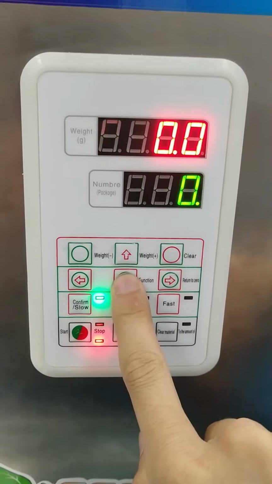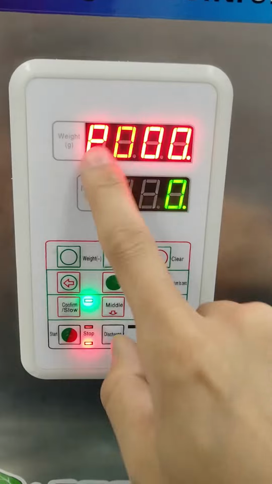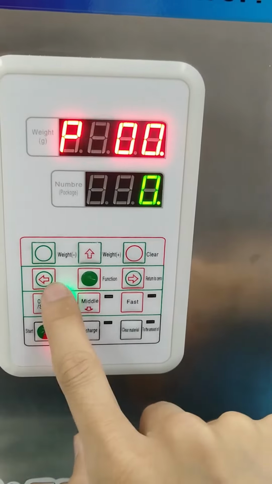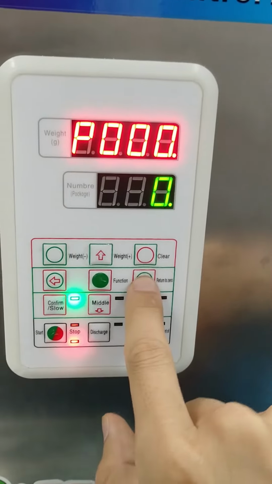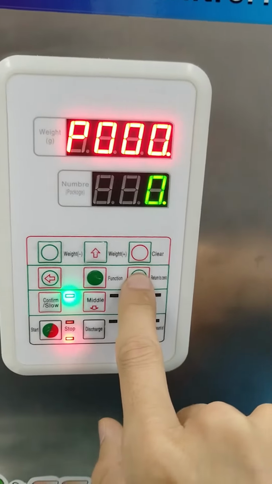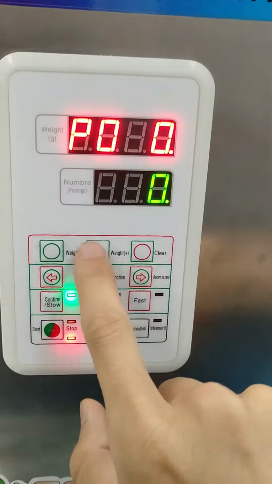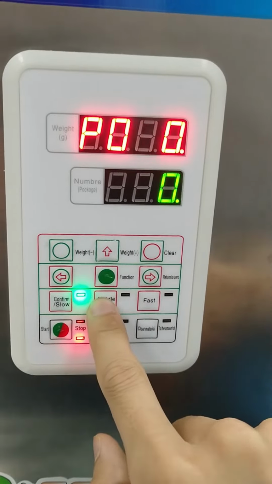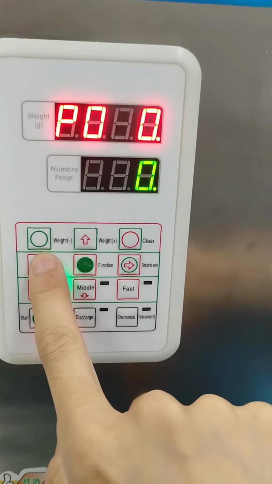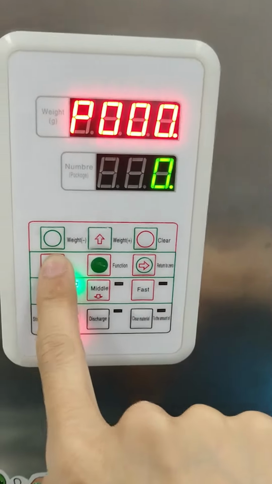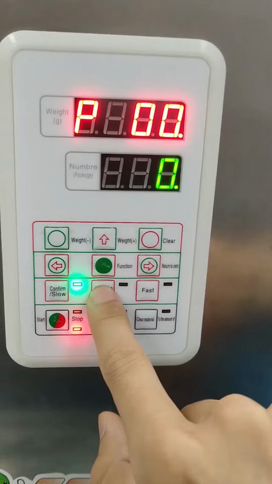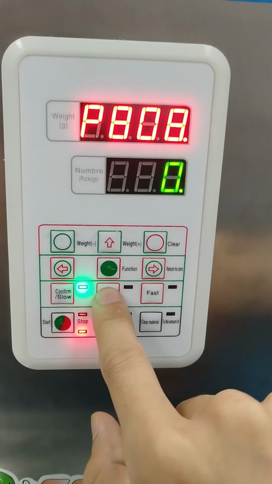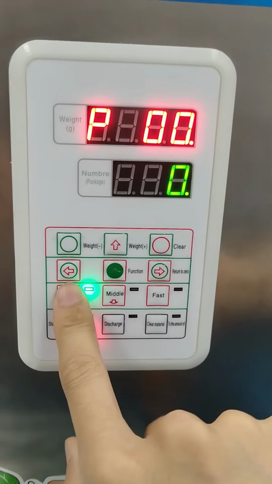You long press the function key for 3 seconds. It shows P00. Then use the arrow keys to navigate left and right through different digits, up and down to increase or decrease the number. First, we are going to get P808. So P8, then P808. Confirm. That's the first code.